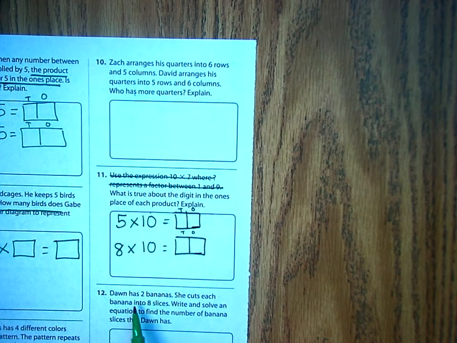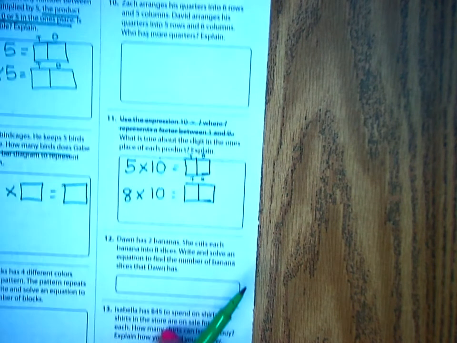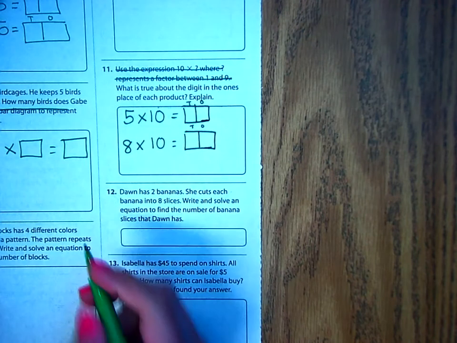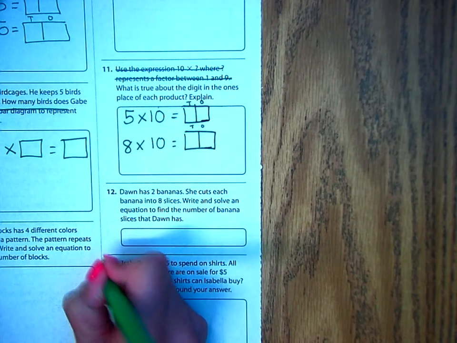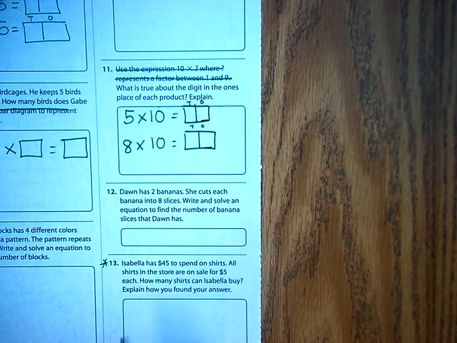Okay? Number 12, write and solve an equation should be good. Now this one is a little tricky. I'm going to put a star next to this one because you really need to think about this one. All right? Isabella has $45 to spend on shirts. All shirts in the store are on sale for $5 each.